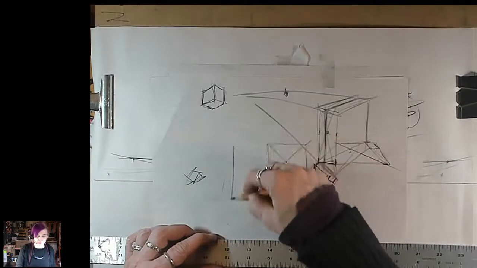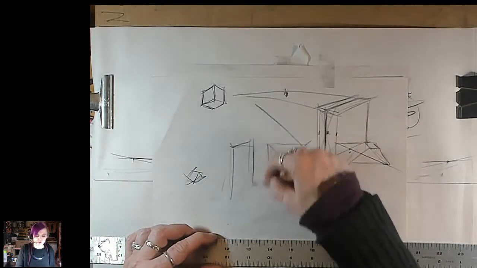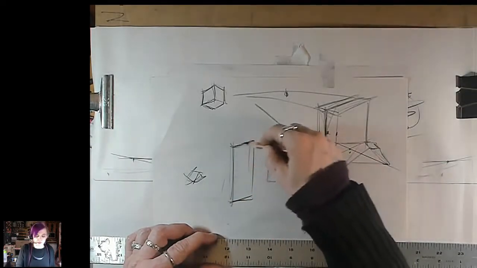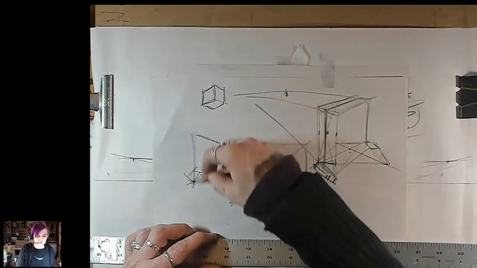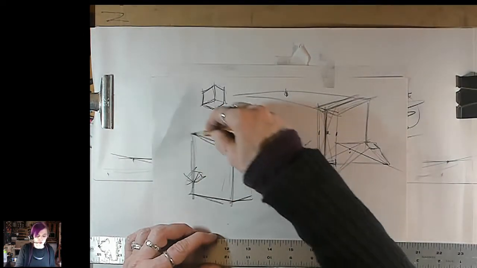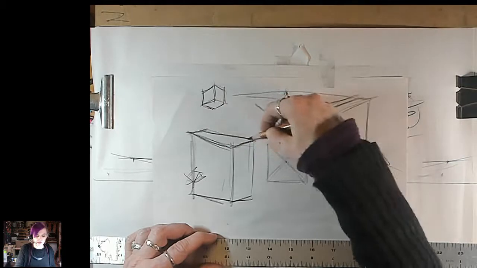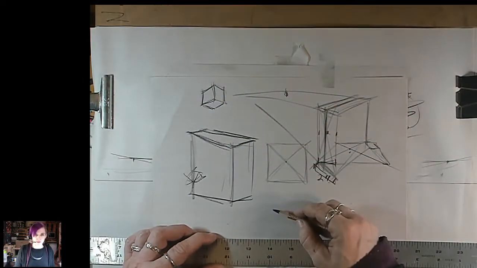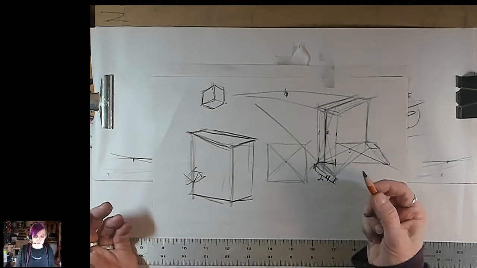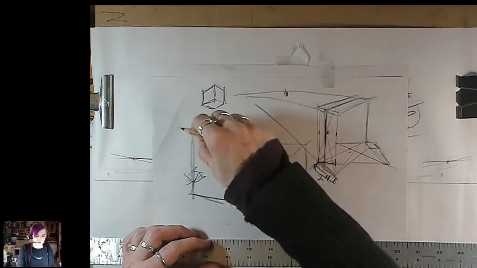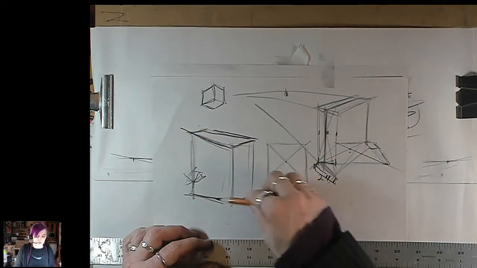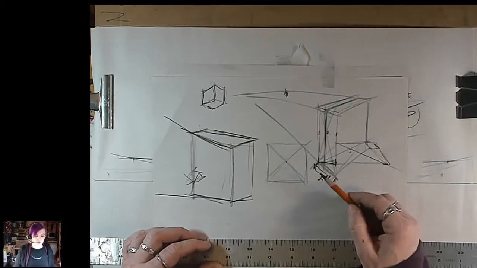So a lot of people will draw their first observational drawing of a box. They might draw it more like they think they see it, which would be incorrect. And they wonder, why does my box not look like it's in space? Well, these lines, which are supposed to be parallel, are going in wildly different directions.